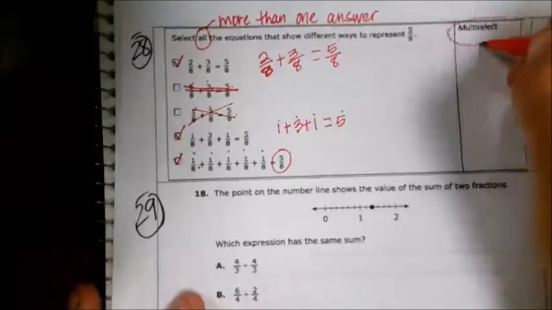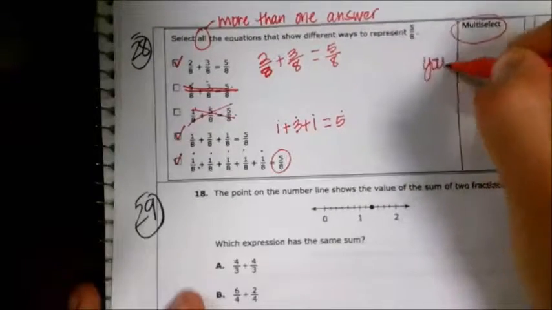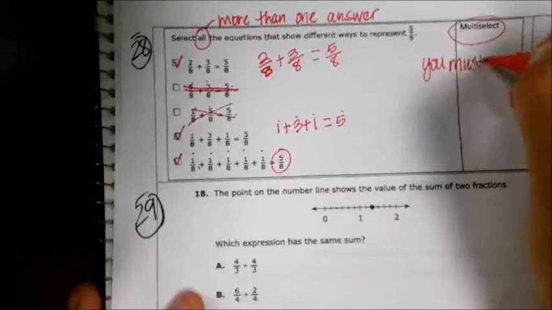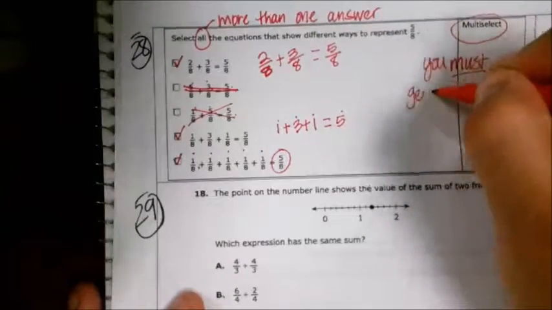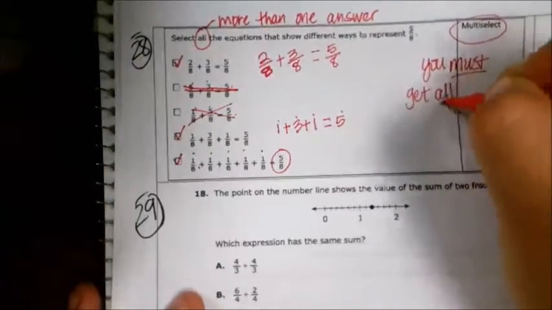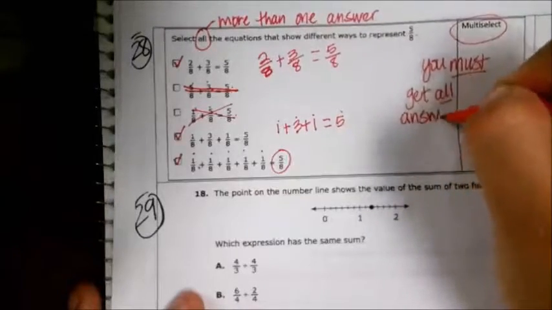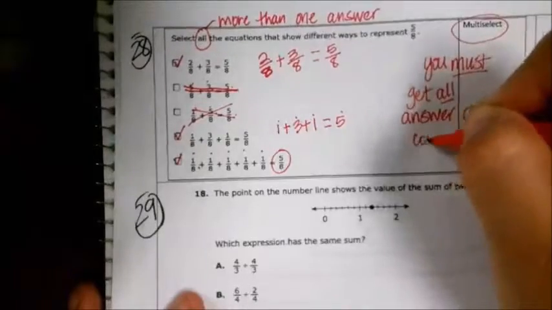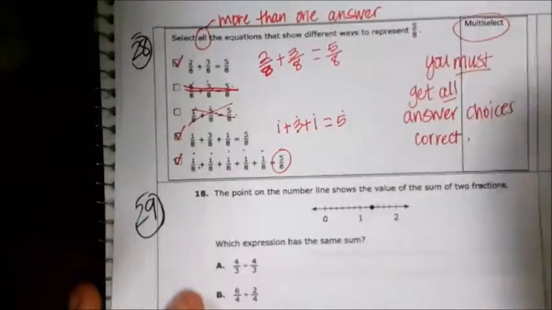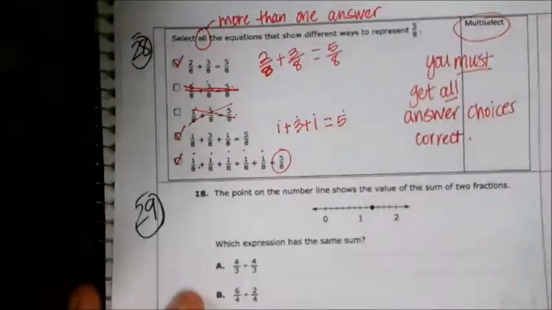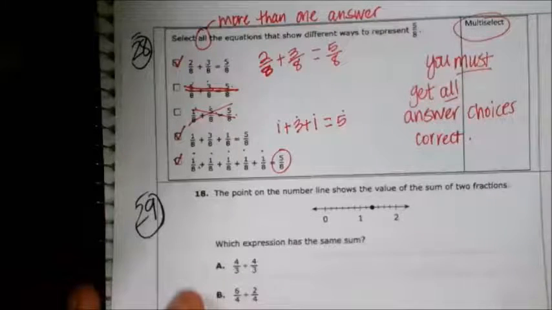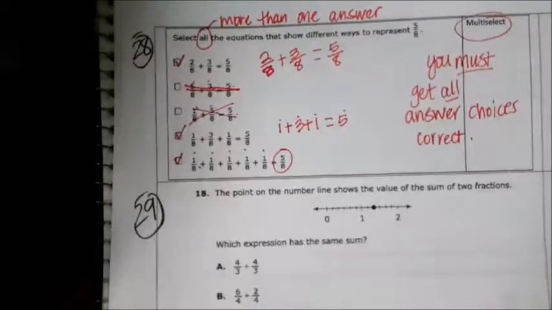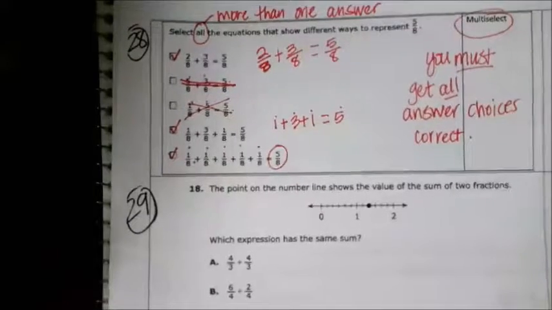Remember, with a multi-select problem, you must get all answer choices correct. If you do not get all answer choices correct, you do not get credit for the problem at all. I don't make the rules, I just tell you what they are. All right.